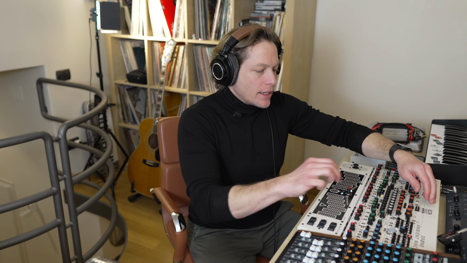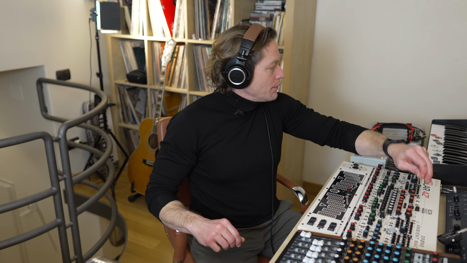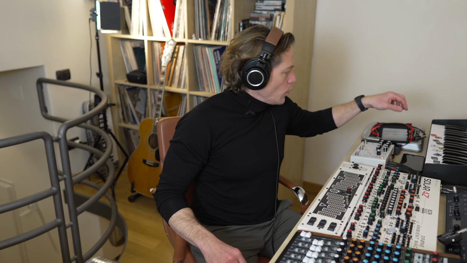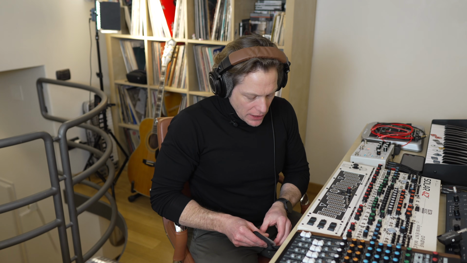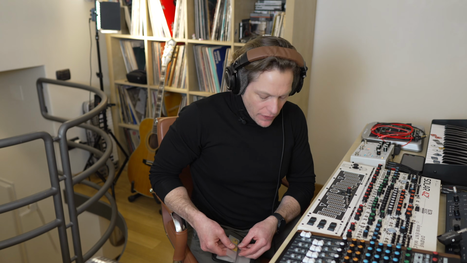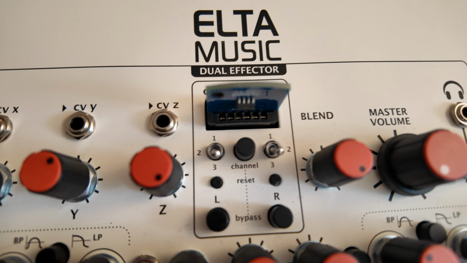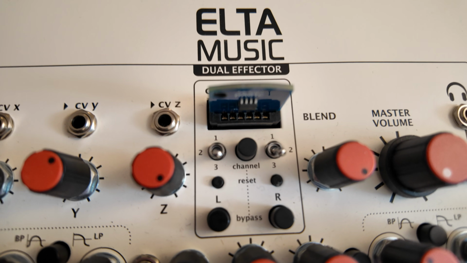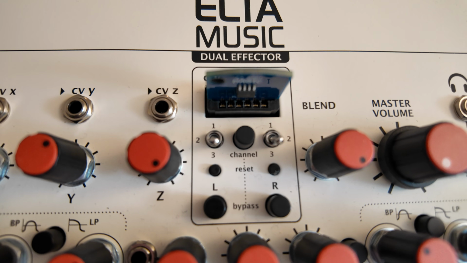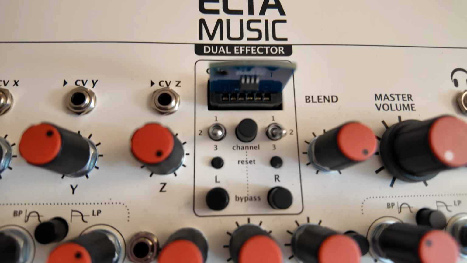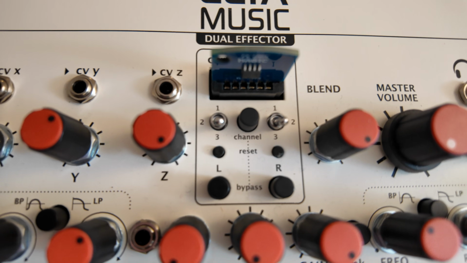Now, in the comments, don't kill me, because what I'm playing for you guys today is what I call the main version of the effect, because like I said before, all the effects have different ways you can have them turned on. So you can have the right side of the effect, the left side of the effect doing different things.